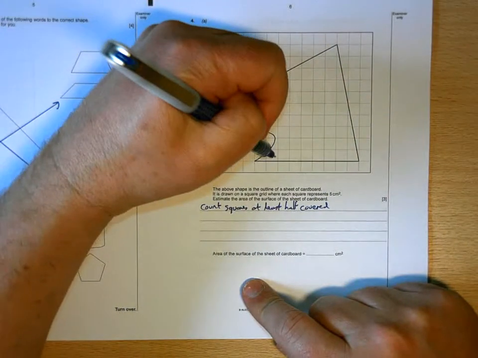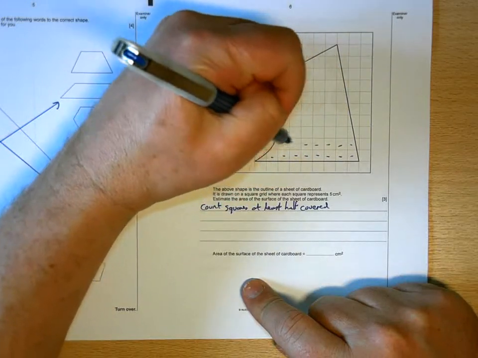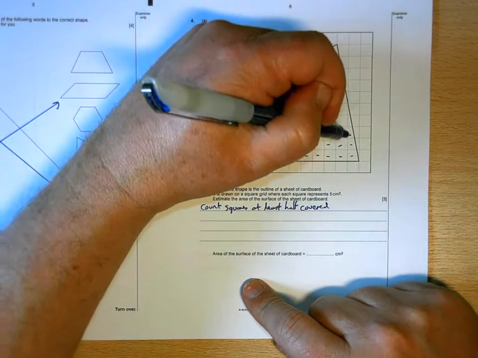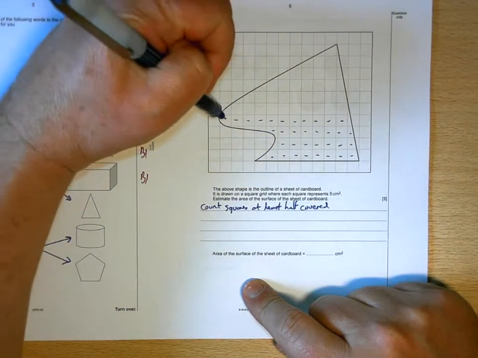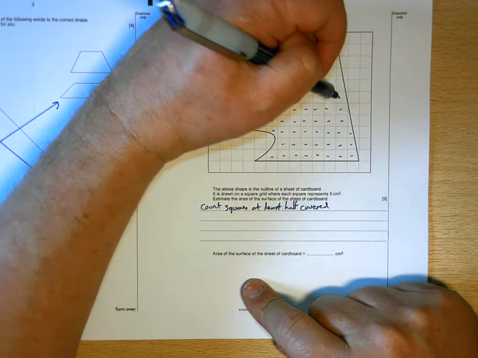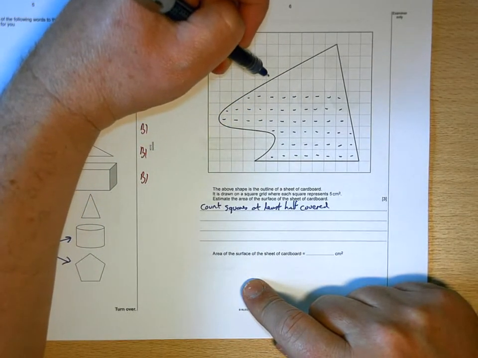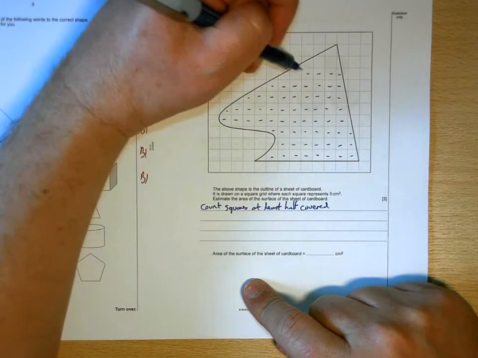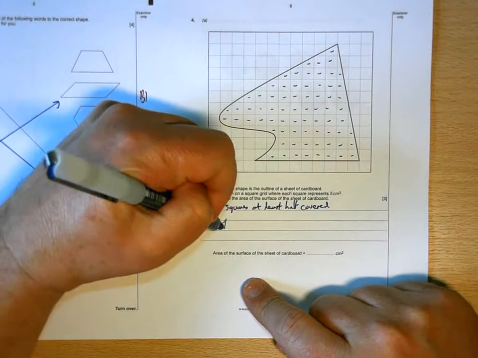Okay, so here I go. 1, 2, 3, 4, 5, 6, 7, 8, 9, 10, 11, 12, 13, 14, 15, 16, 17, 18, 19, 20, 21, 22, 23, 24, 25, 26, 27, 28, 29, 30, 31, 32, 33, 34, 35, 36, 37, 38, 39, 40, 41, 42, 43, 44, 45, 46, 47, 48, 49, 50, 51, 52, 53, 54, 55, 56, 57, 58, 59, 60, 61, 62, 63, 64, 65, 66, 67, 68, 69, 70, 71 squares.